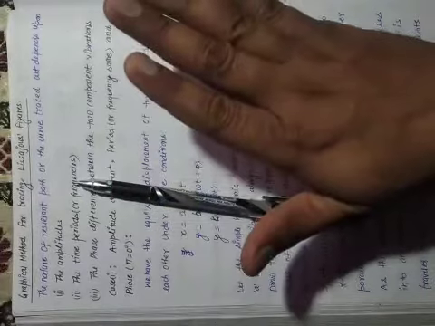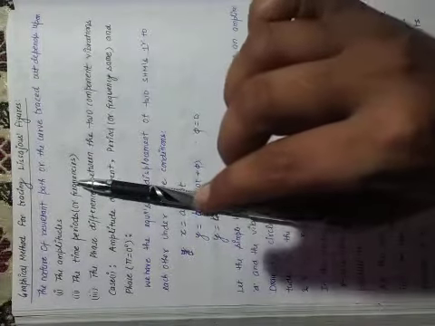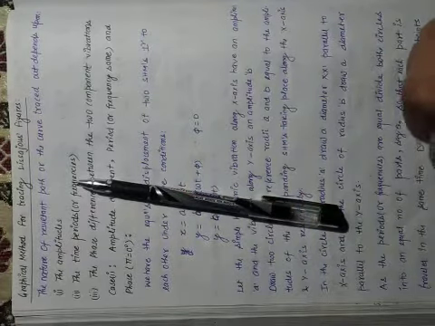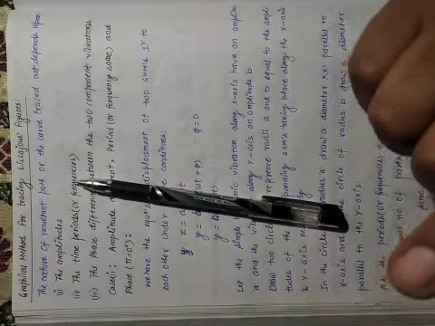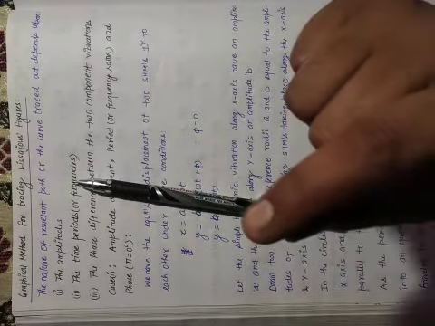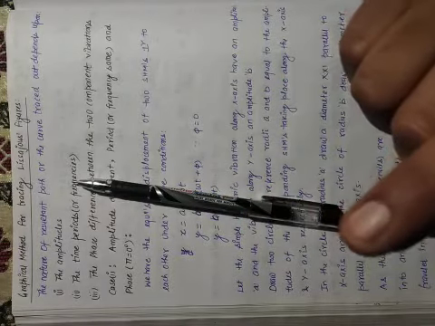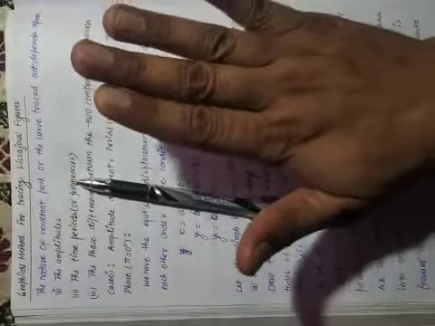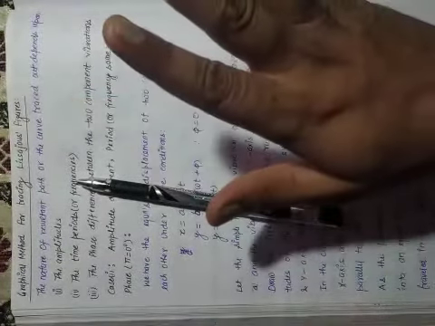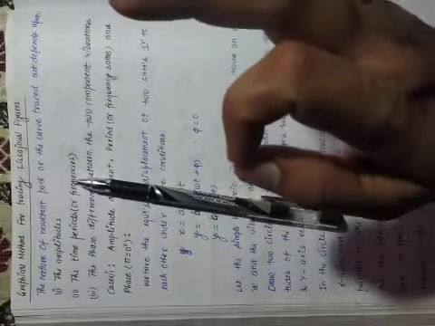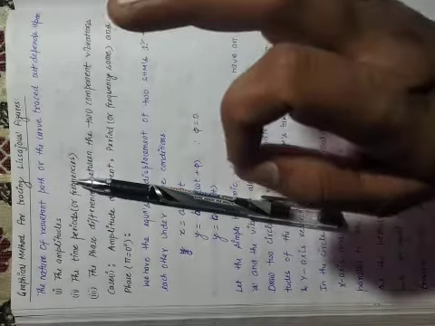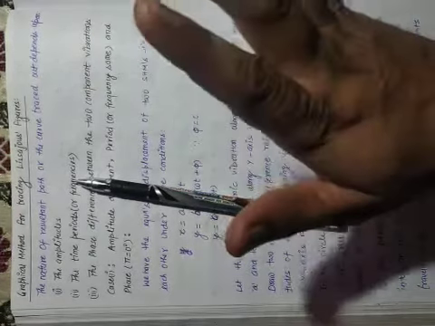The figure is the same. You can draw the Lissajous figure for the resultant of two SHMs which are perpendicular to each other. The basic requirement is this: they must be perpendicular to each other. So two SHMs or harmonic oscillations must be perpendicular to each other.